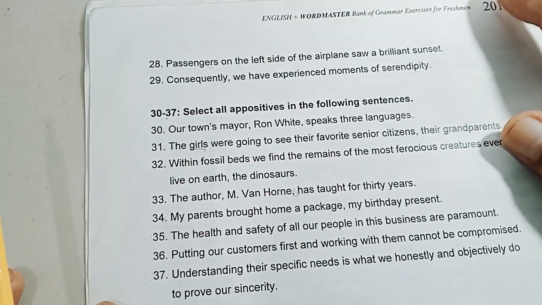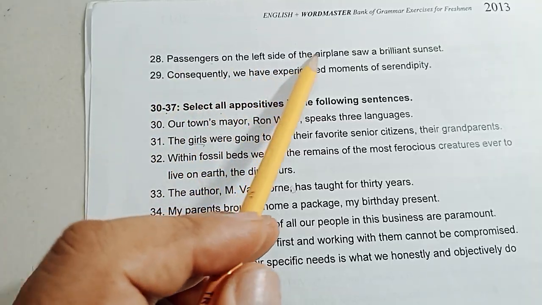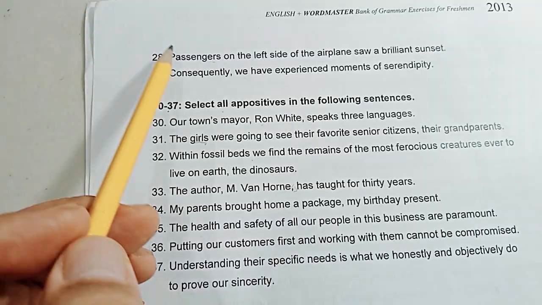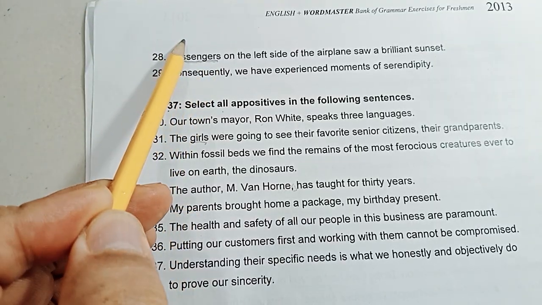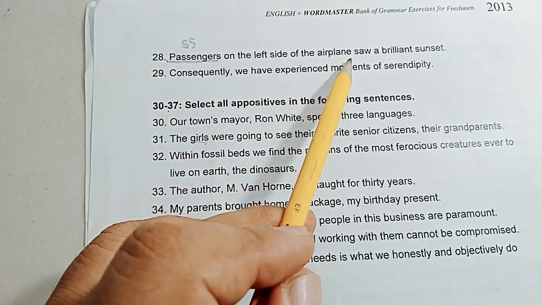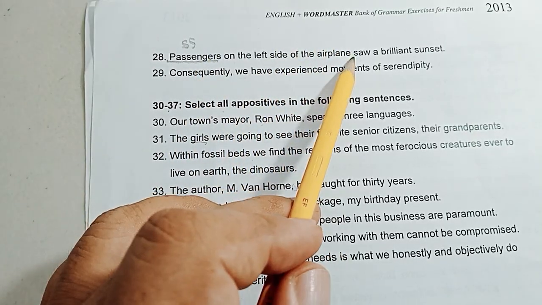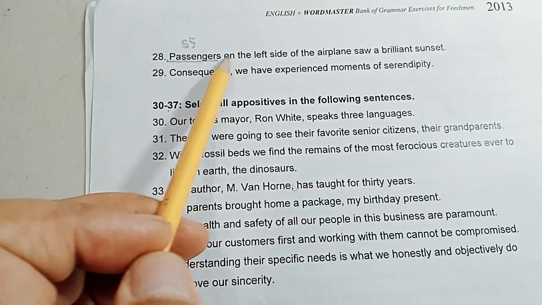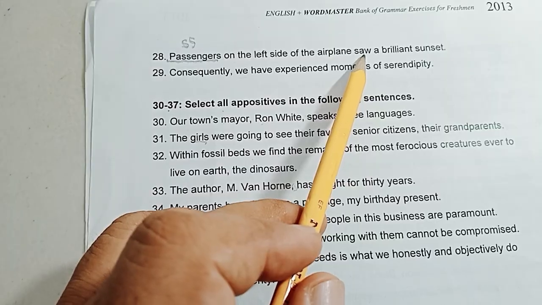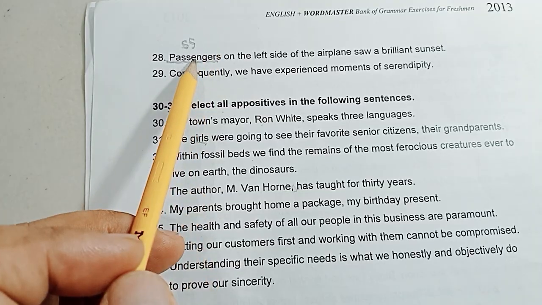It says, passengers on the left side of the airplane saw a brilliant sunset. All right, simple subject is passengers. Yeah, it's passengers. Not the airplane, not the side, because it's under the prepositional phrases. See those? Very good. This is your subject, this is your verb. So, not this one, but this one.